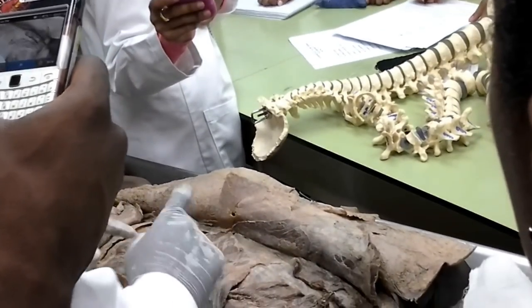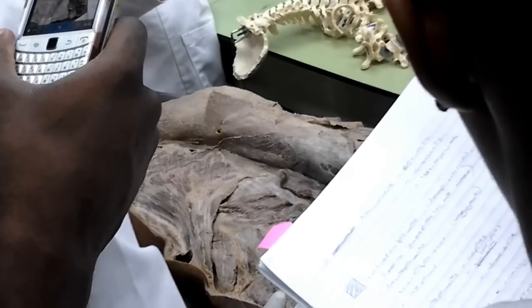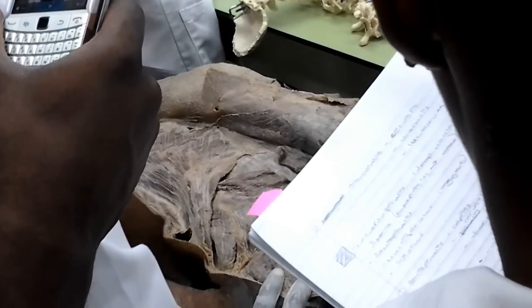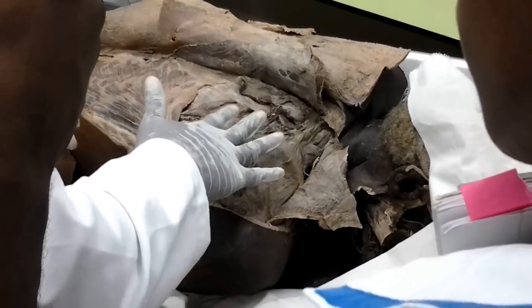Latissimus dorsi is supplied by the nerve called the thoracodorsal nerve. That's called the nerve to latissimus dorsi. So we are going to study that again in the upper limb. Levator scapulae is supplied by the nerve to rhomboids. So the nerve to rhomboids supplies three muscles: levator scapulae, rhomboid major, and rhomboid minor.